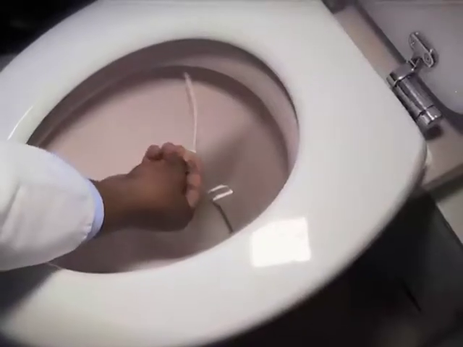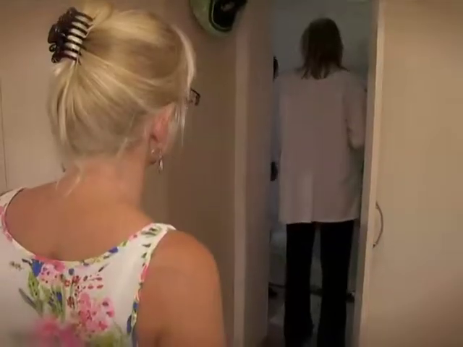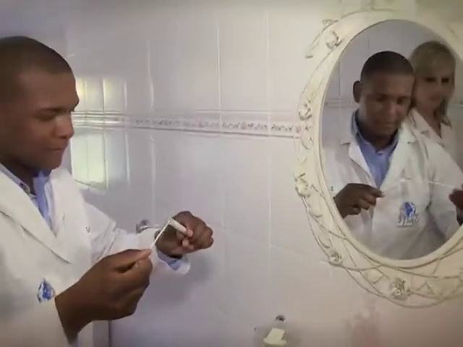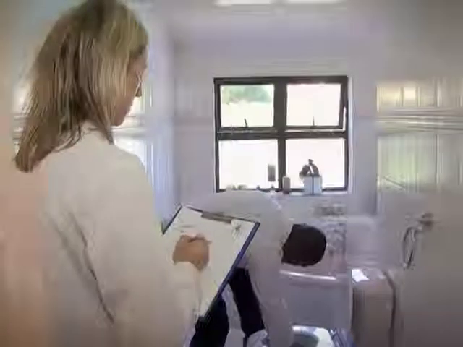Swab samples are collected from a number of places around the bathroom to conduct a microbial audit. I'm hoping that once the lab results come out after they've tested my bathrooms, that it's not going to be too bad, because I like to think that I've got a clean house.